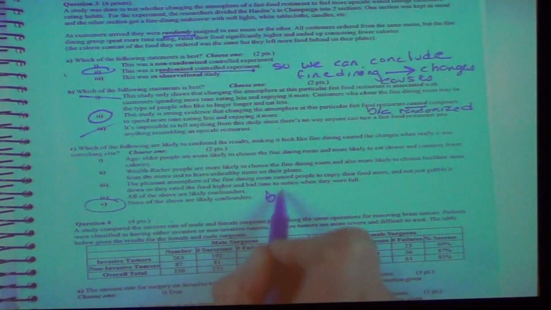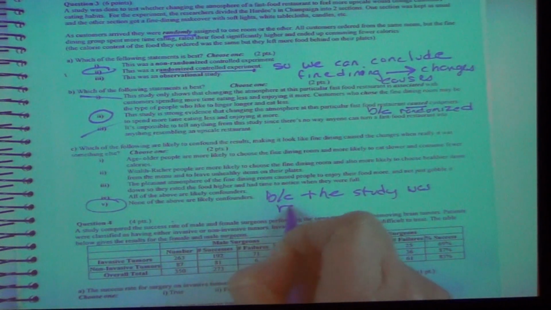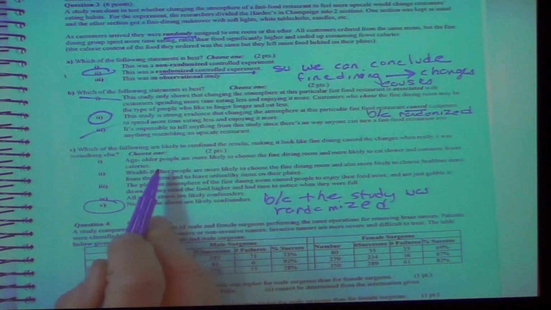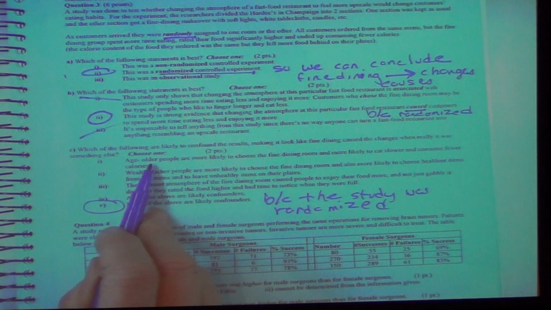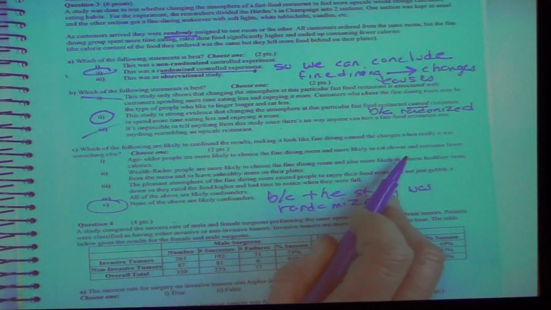So you're not going to get it, because the study was randomized. If it wasn't randomized, which one of these would be confounders? Age could be. Older people are more likely to choose the fine dining room, and more likely to eat slower. Yes, that would fit if it was non-randomized.